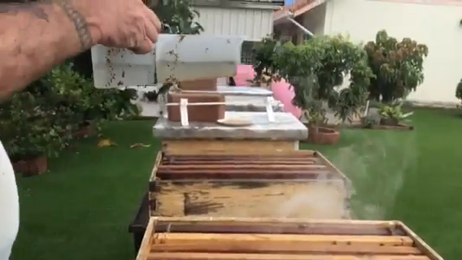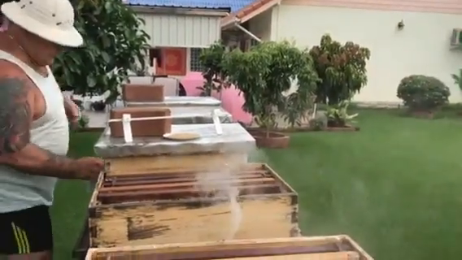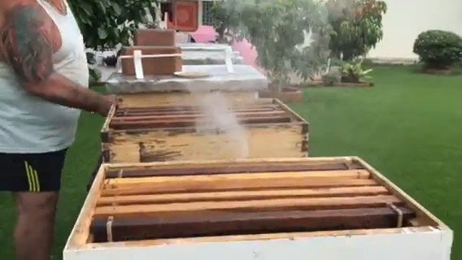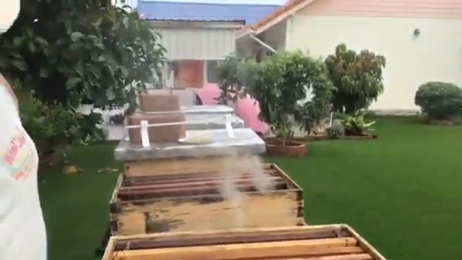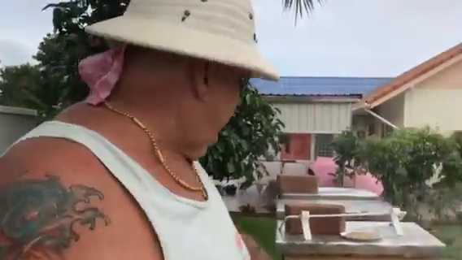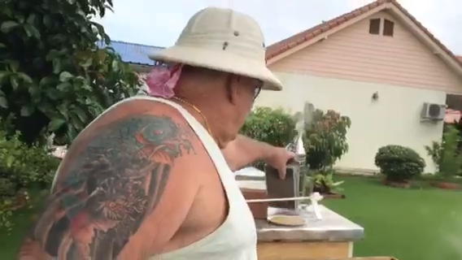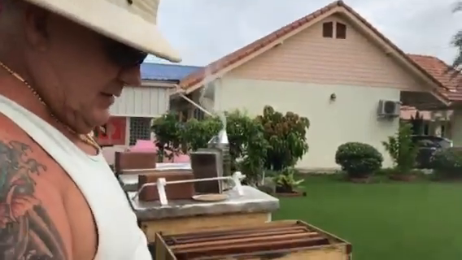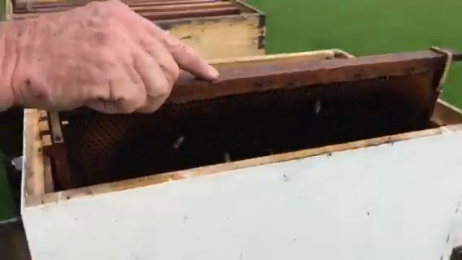This water looks pretty dirty. I'll take that out. It's actually syrup, not water. Is this smoke bothering you, honey? Yeah, let me just give them a little bit more. All right. Now, I got to see what they got here.